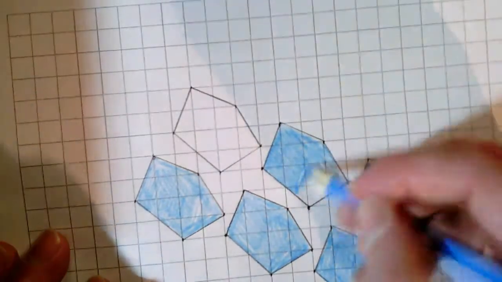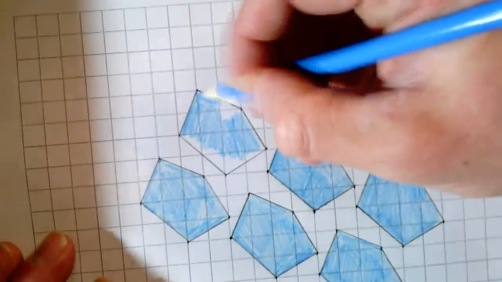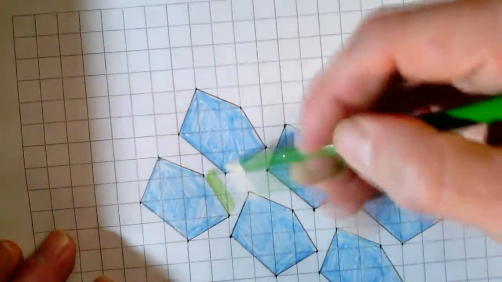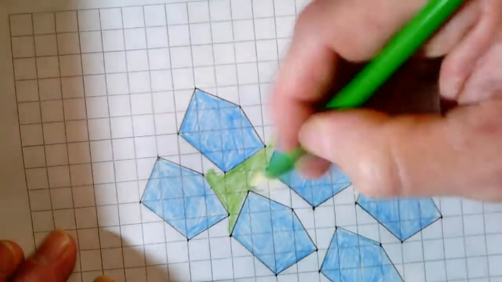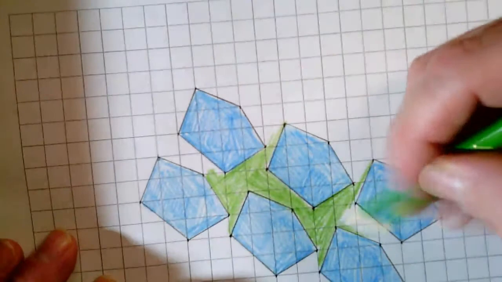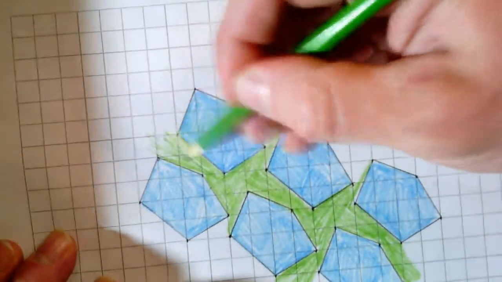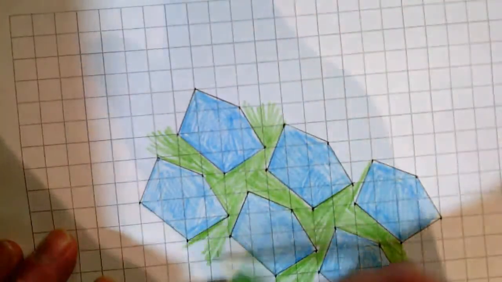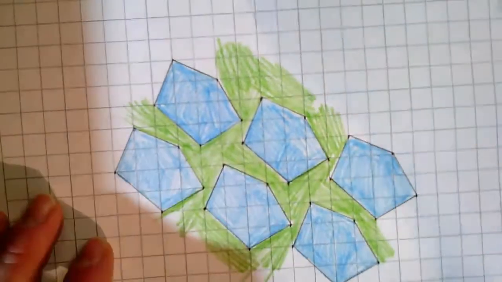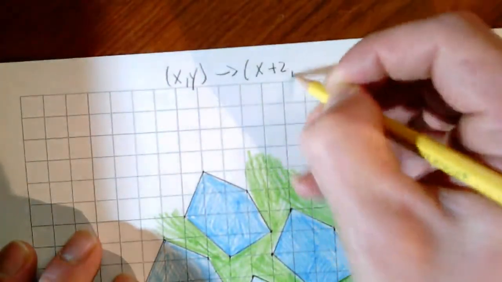The translation that you use on the grid has to have non-zero vertical and horizontal components. This means that it needs to slide both over and up. You can't just slide it to the left or the right. You can't just slide it up or down. It has to be both over and up at the same time, like the pattern that I'm showing you here in the example has vertical and horizontal components that are non-zero, meaning not zero.